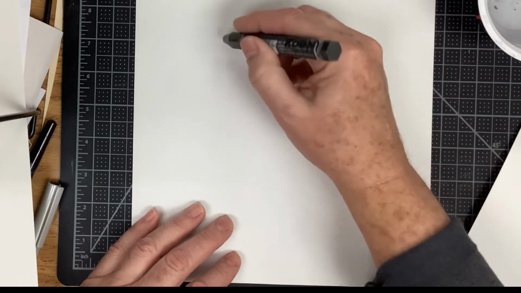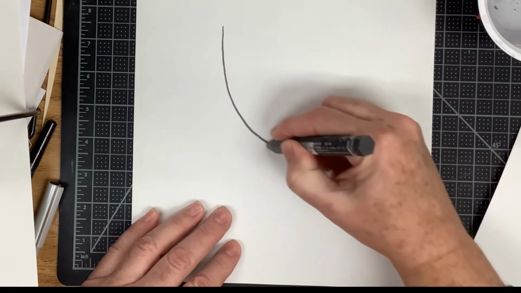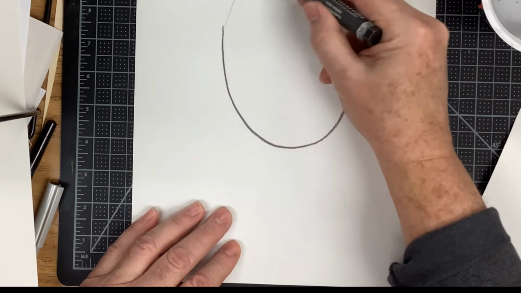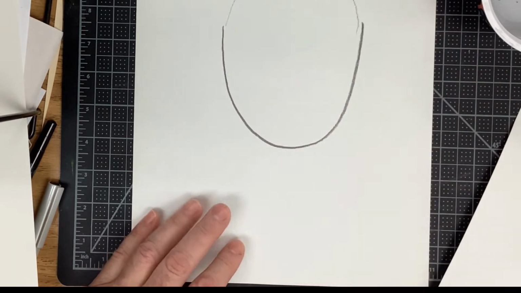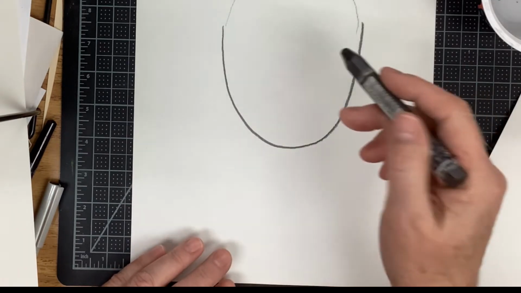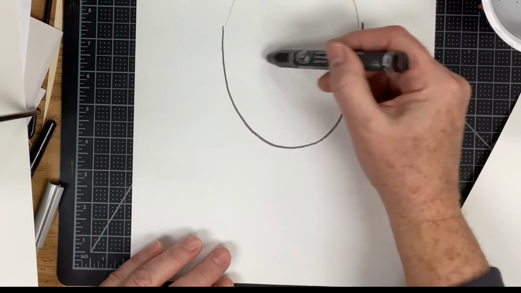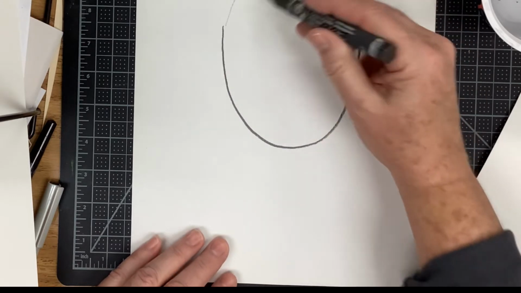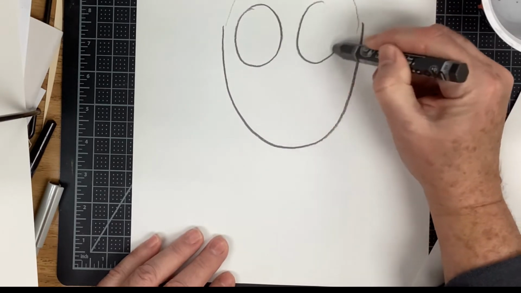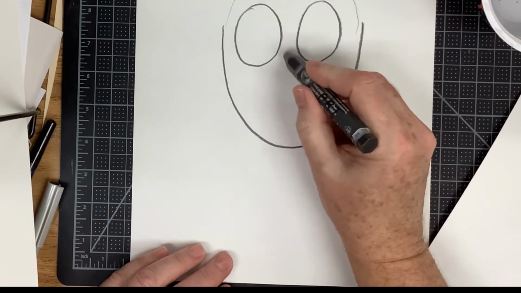So I'm going to just start off with a simple oval shape right here. And then I'm going to do the top of the head as an oval. Then of course I'm going to be adding my hair to this. I'm going to stick in, halfway, it's going to be very large eyes. So I'm going to just do some oval eyes, two ovals, and then I'm going to just do a simple nose.